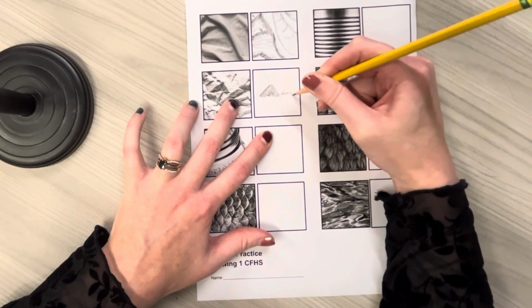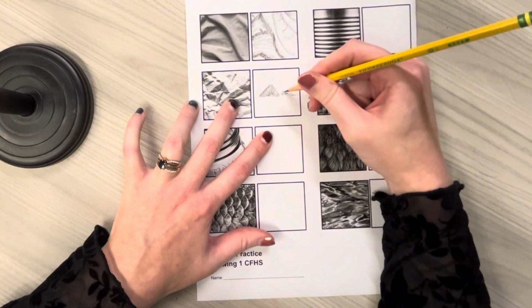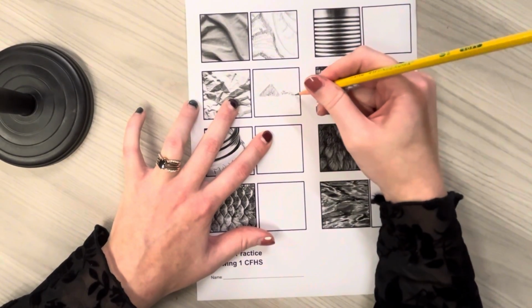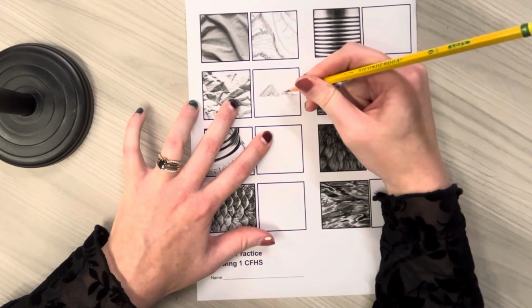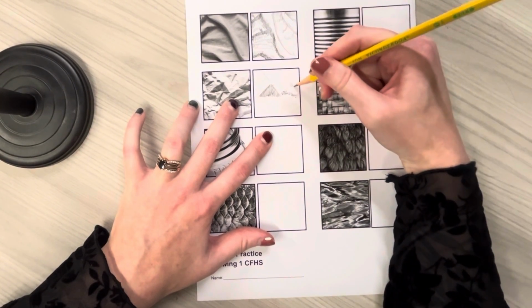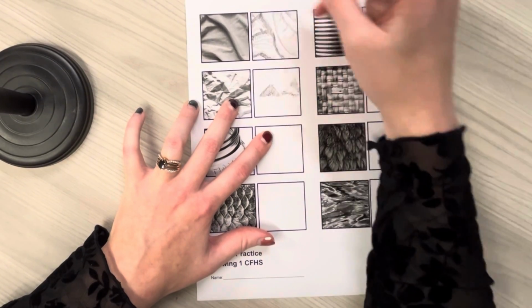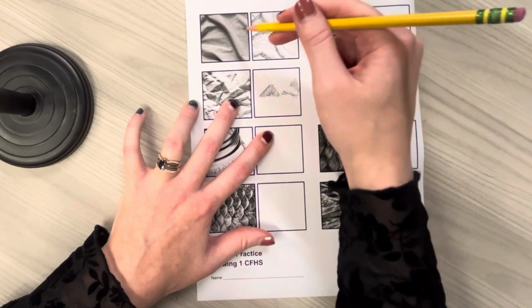Again, you can kind of watch me for a little bit if you want to. Otherwise, this is going to be very similar to fabric. You might just use a little bit more stippling in this variation of the texture. So I'm going to keep working. Again, you can watch me for a little bit, but it's very similar to what I did up here with the fabric.